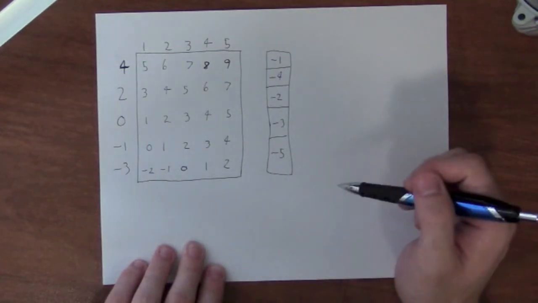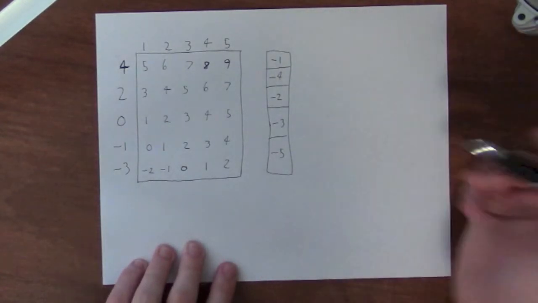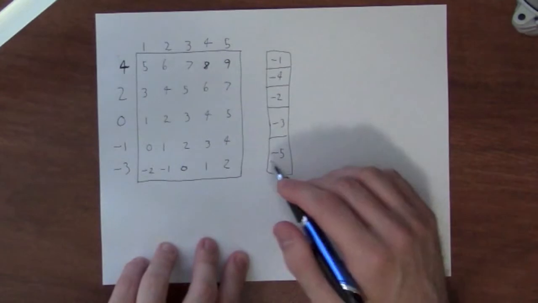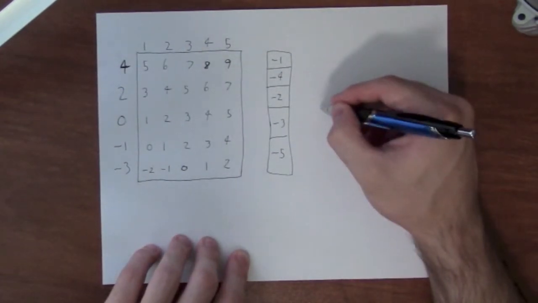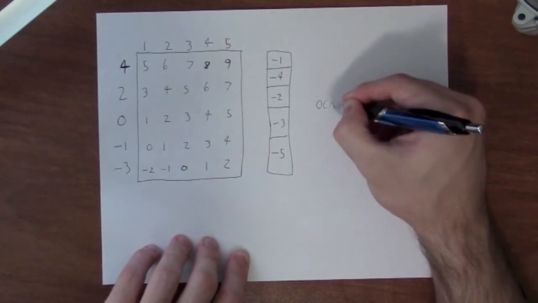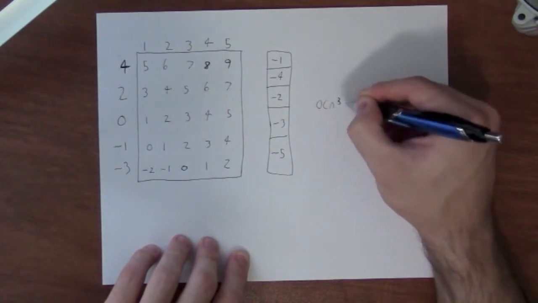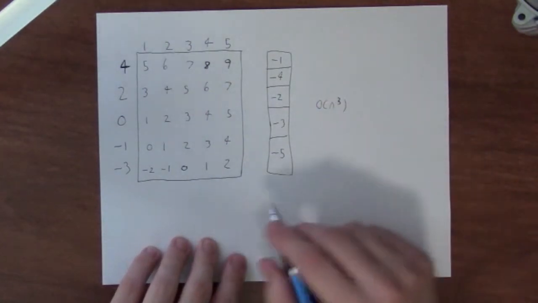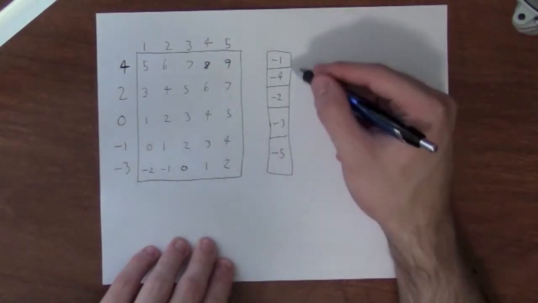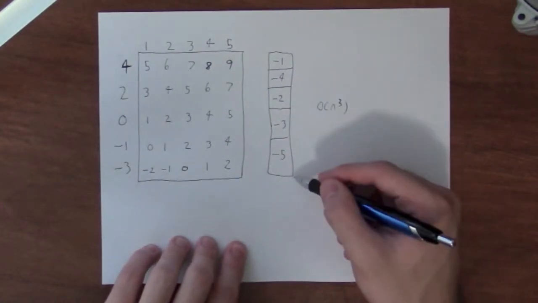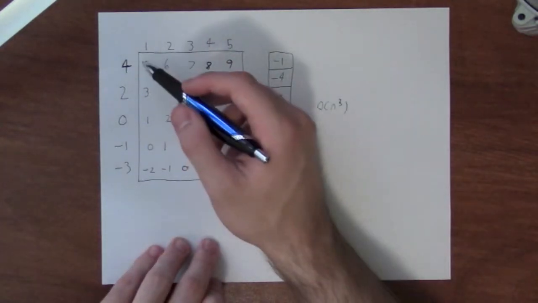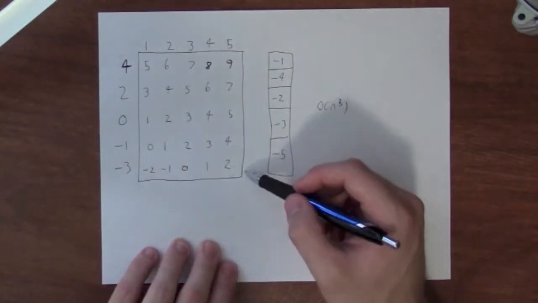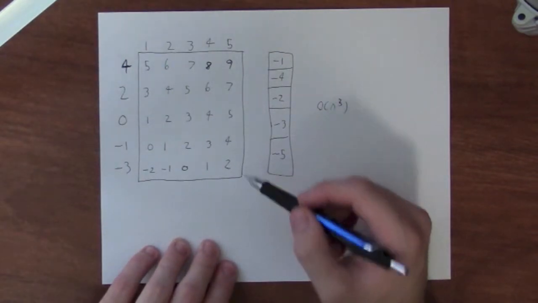Okay? So what we have here, we've reduced the complexity. Can you see it? Originally, with the brute force method, we had O of n to the third. This one, we have n, which is the size of each array, and then we have a maximum of 2n being searched.